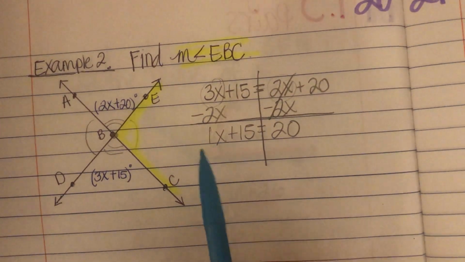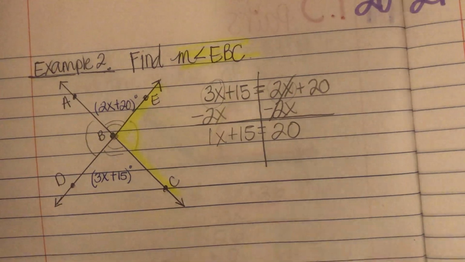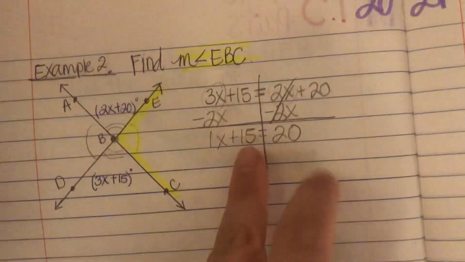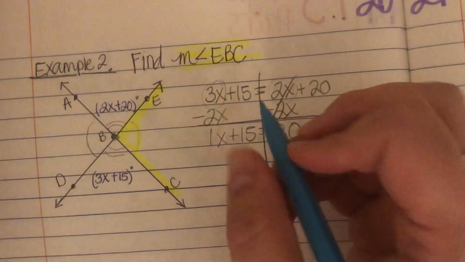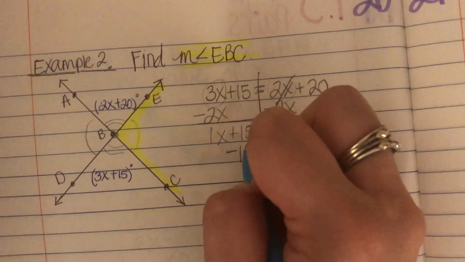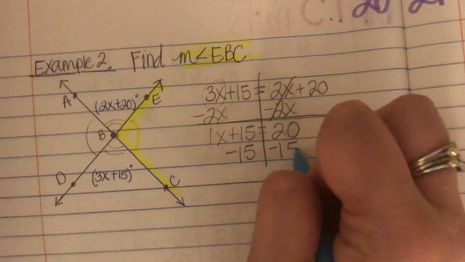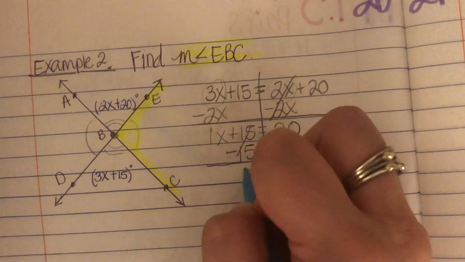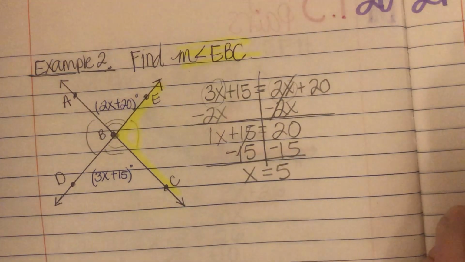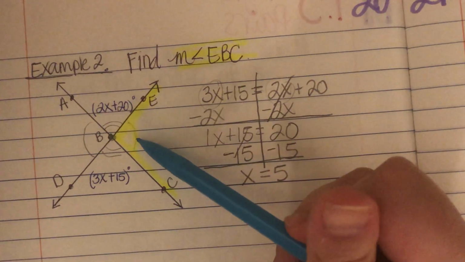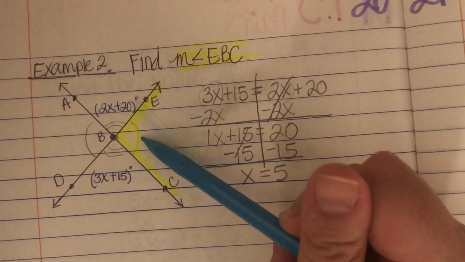So I wrote it, but I didn't have to. I'm going to take the 15 and move it over with the 20. My line is in between my fingers, so I must do the opposite because I want to move it. I don't need the 1. 5 is my answer for x, but they asked me for this angle.